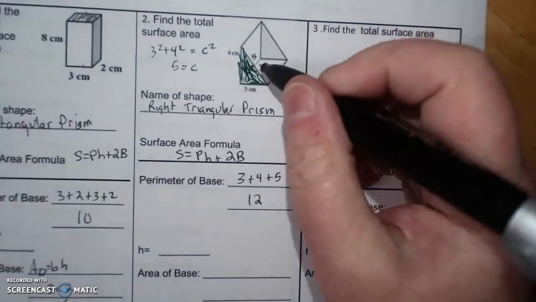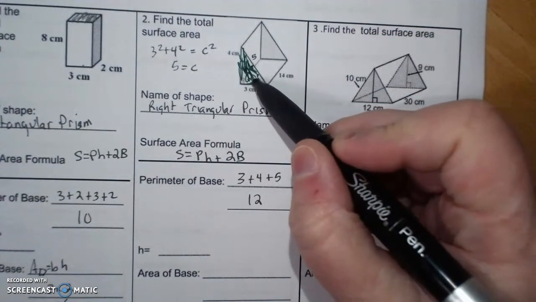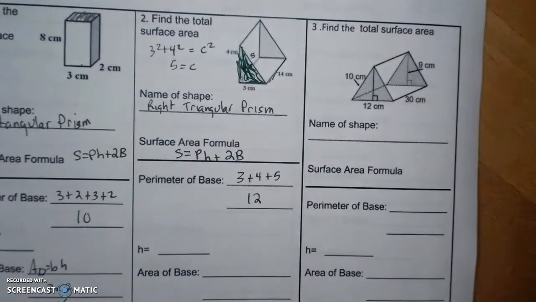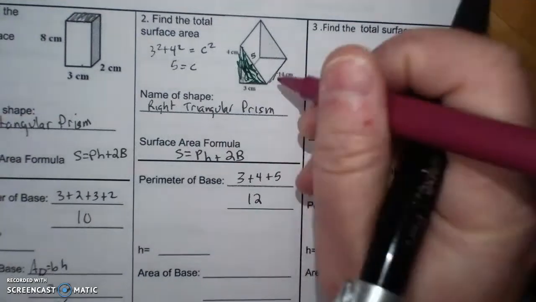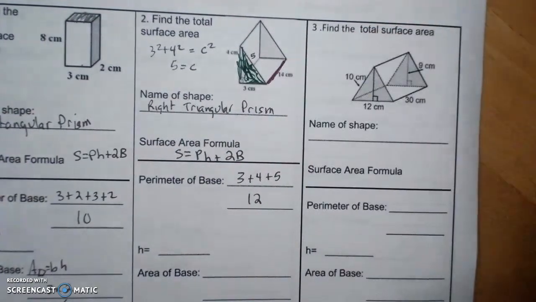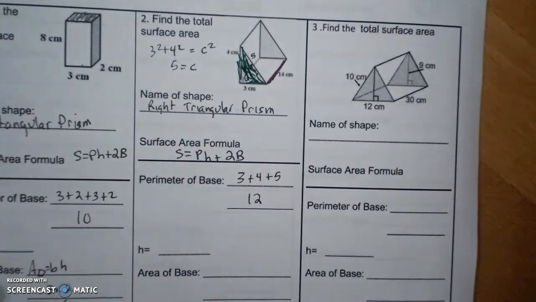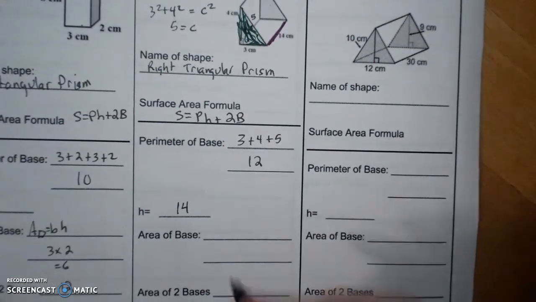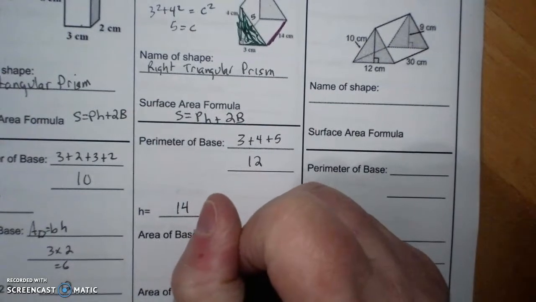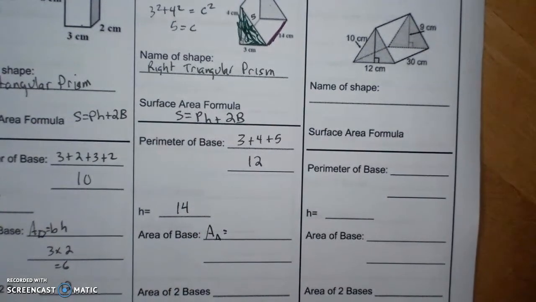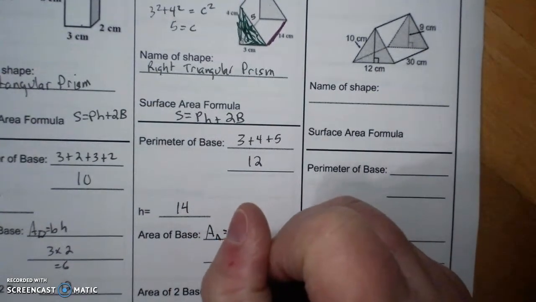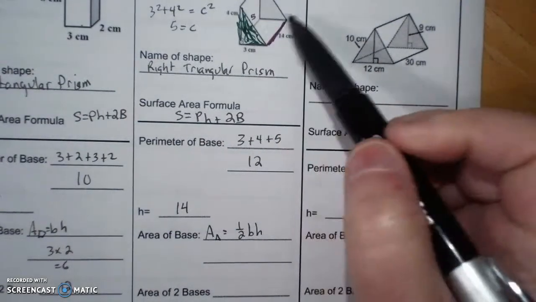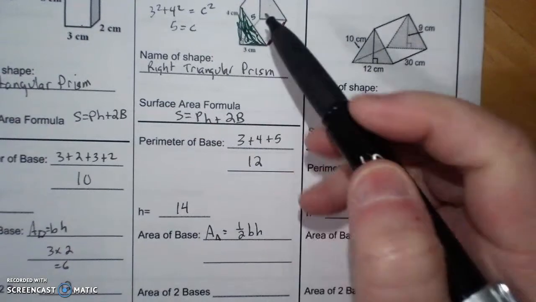Height is the distance between the two bases, and if the base is a triangle, there's a triangle here and a triangle here. This right here is the string that connects it, and that is 14. Area of the base. Area of a triangle. I only put my eyeballs on the triangle. So then it's 1/2 little b little h, and that little b and little h do not come from anything other than that triangle.